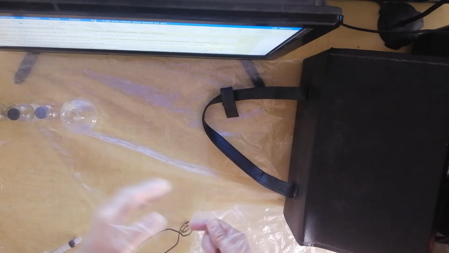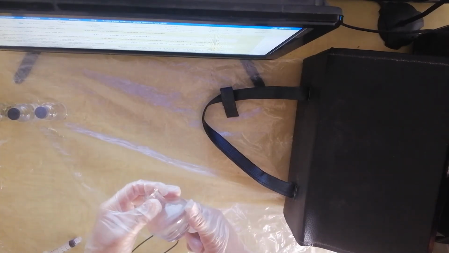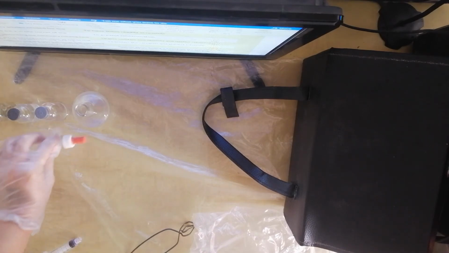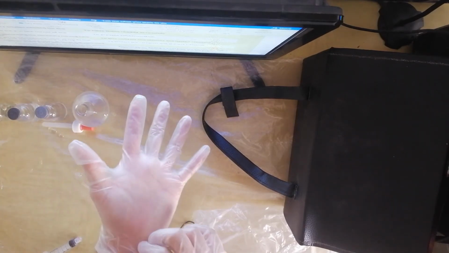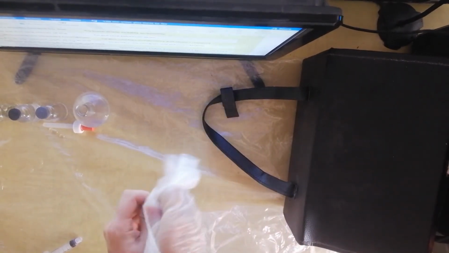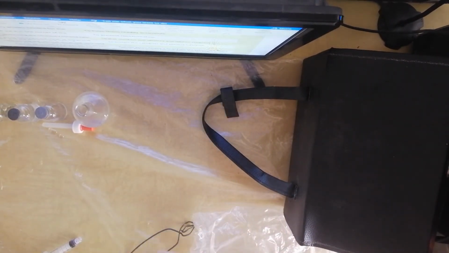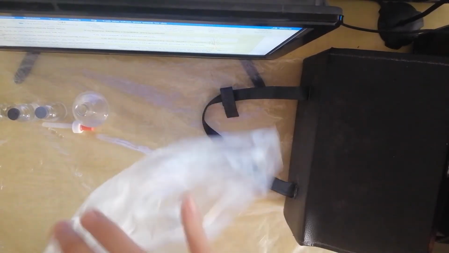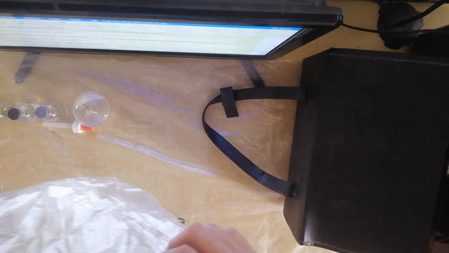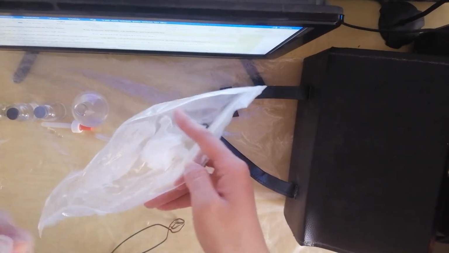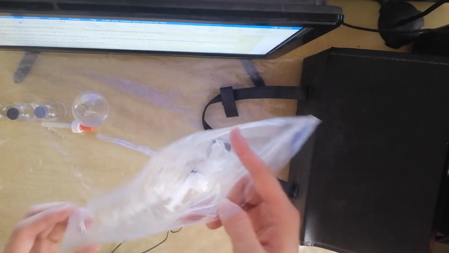After everything has been cleaned, we need to do thorough hand washing also. We need to discard our gloves, put them in our plastic bag, and make sure that it is secured, along with other laboratory equipment, or the disposable ones that we've used.